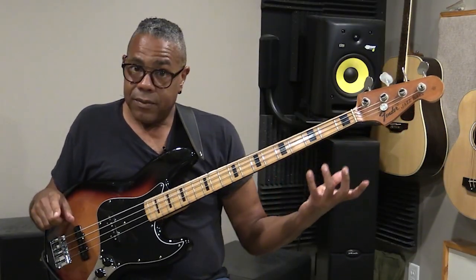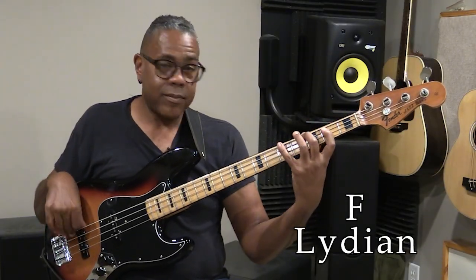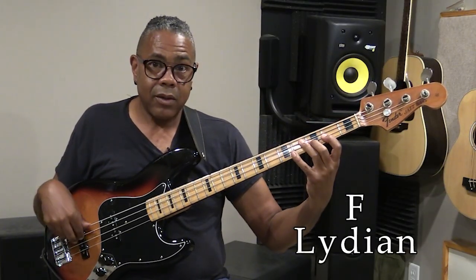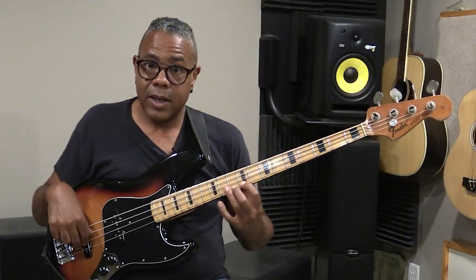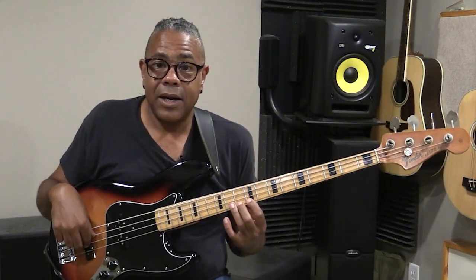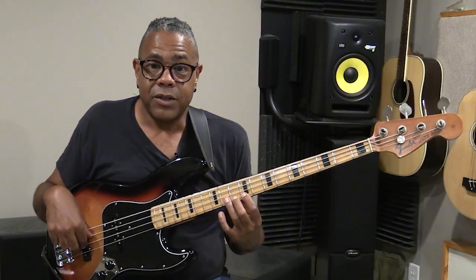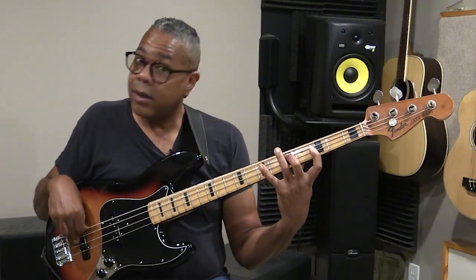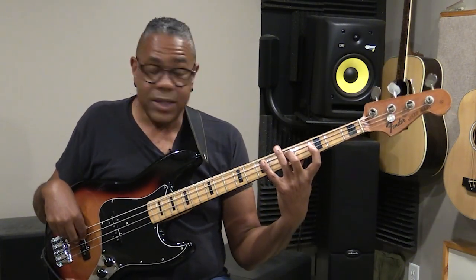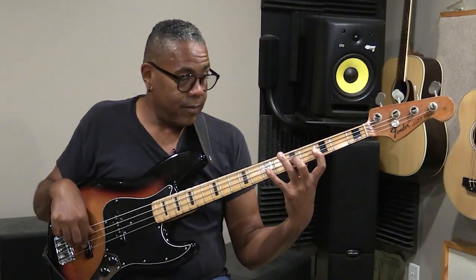So therefore, this is F Lydian, which would sound like this. And that's the fourth degree of the C major scale. So if you're going back to the C major scale, the fourth degree, 1, 2, 3, 4, using the same fingering as a C major scale.